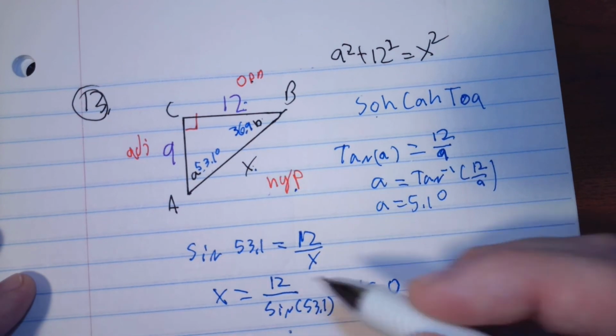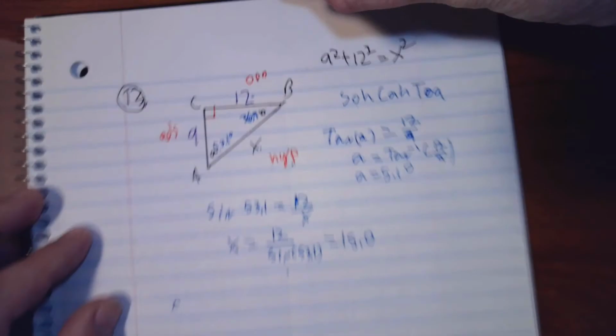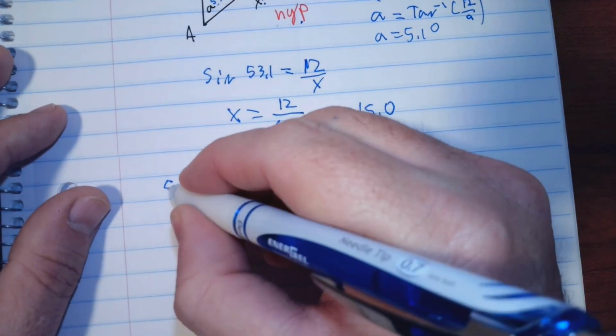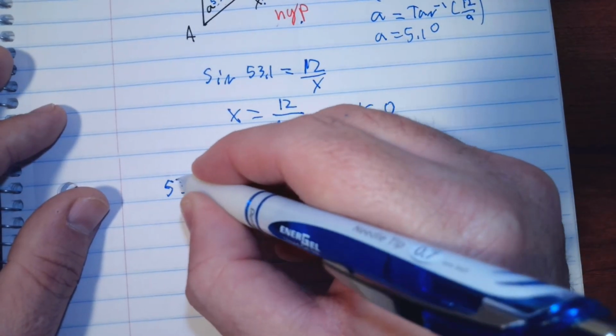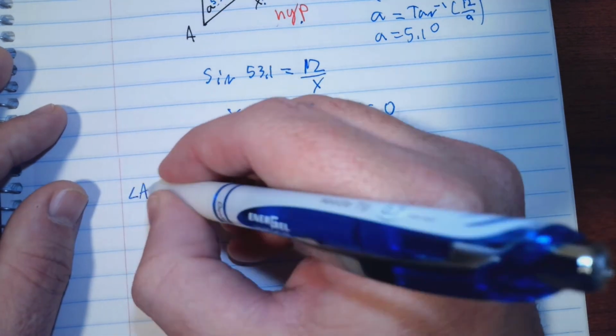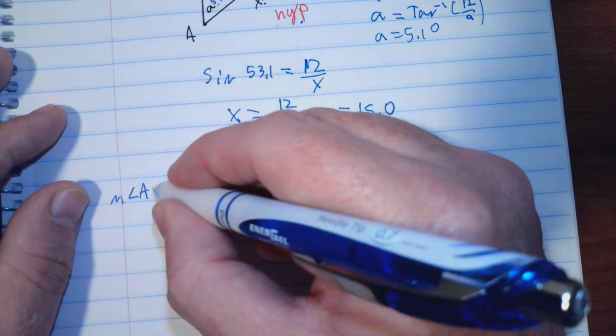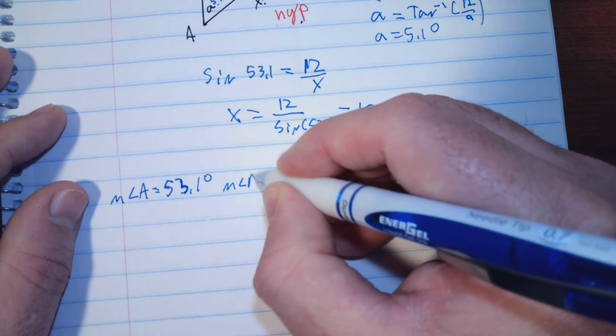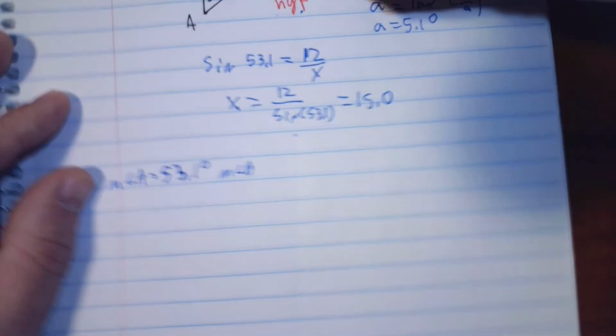The answers it's really looking for here are those two missing angles. So that would be 53.1. That's angle A. And angle B is going to be 36.9.